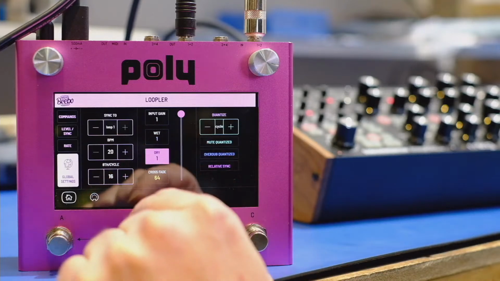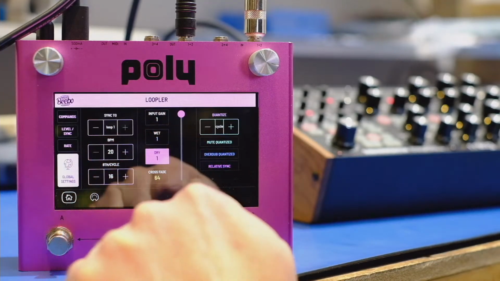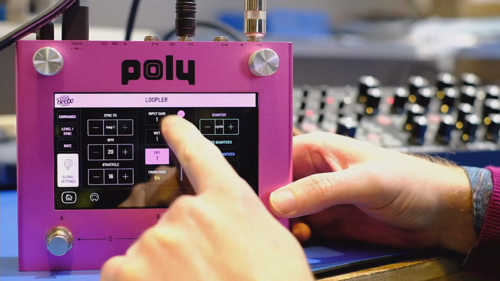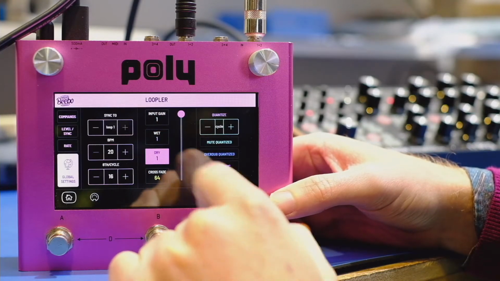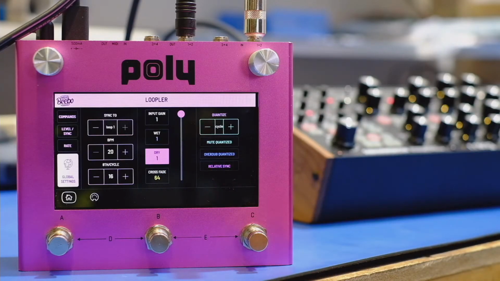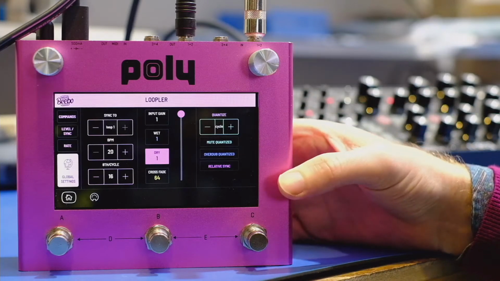Well, that would have been a great idea. Maybe I can plug that in. Input, obvious stuff, wet, dry. A crossfade is a little bit more confusing. That's basically how many samples you fade the loops between, to stop it from having any discontinuities, clicks at the start or end of a loop.